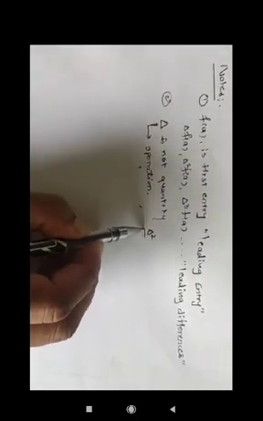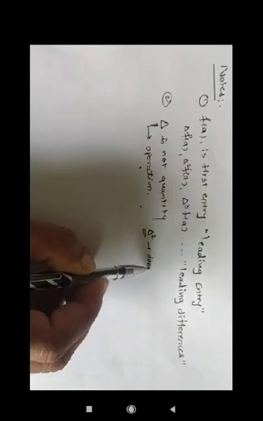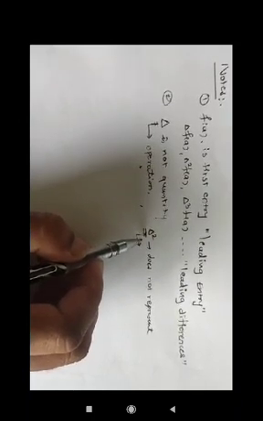And this delta square does not represent multiplication, or the square of delta. It is not delta into delta. It is the times of operation, how many times this operation is used.